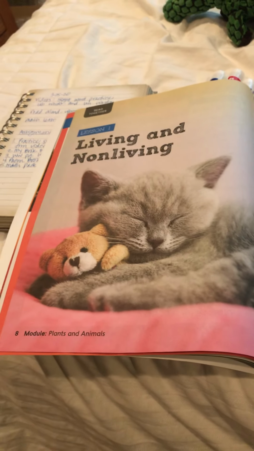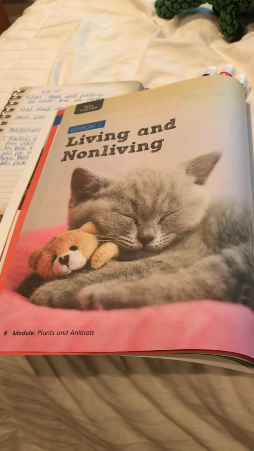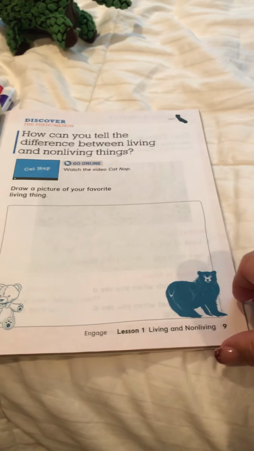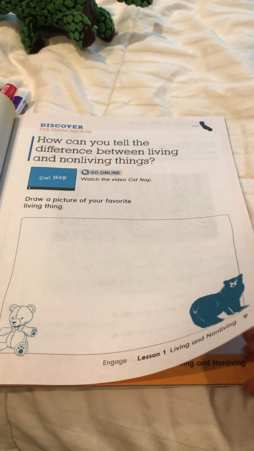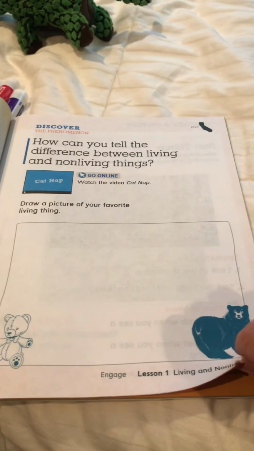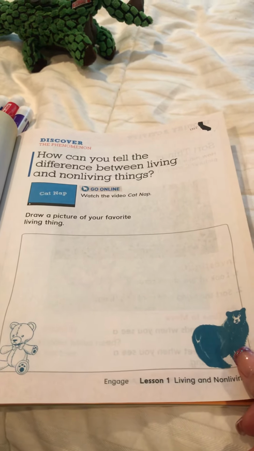Here's a kitty cat, and she's cuddling up a stuffed animal bear. So one of them is living and one of them is non-living, and we're going to learn today about telling the difference between living things and non-living things. On page number 9, you were to draw your favorite living thing. If I were to do this page, it'd be hard for me to pick one, but it'd be easy for me to draw Sadie because I do draw her a lot in our classroom.